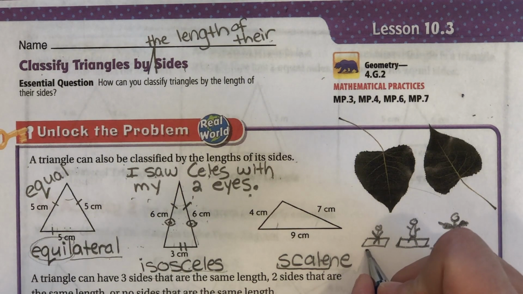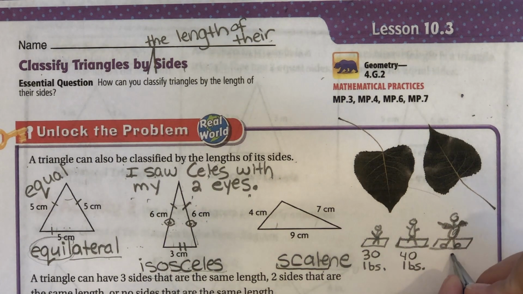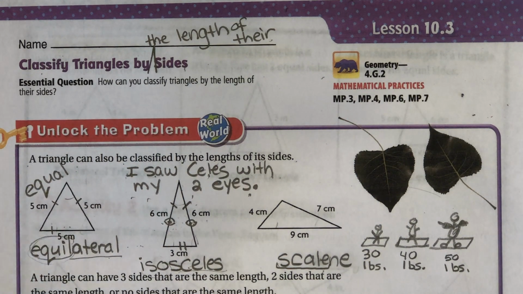Like this person gets on the scale, maybe they weigh 30 pounds. This person gets on the scale, maybe they weigh 40 pounds. This person gets on the scale, maybe they weigh 50 pounds. And clearly, you know I'm talking about a scale that you weigh yourself on. So the way I remember a scalene triangle is I think of a scale that you stand on to weigh yourself, and I think of the chances of weighing 3 people, and they're probably not going to weigh the same exact amount of pounds. That's very unlikely.